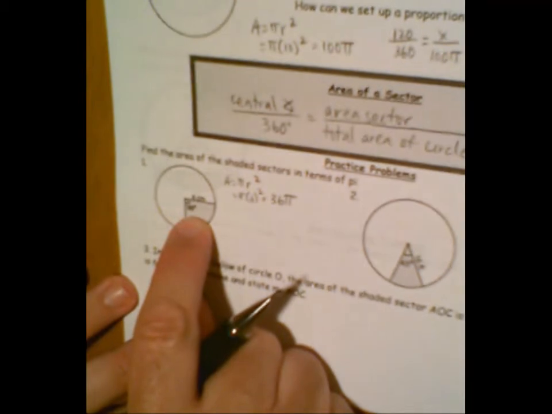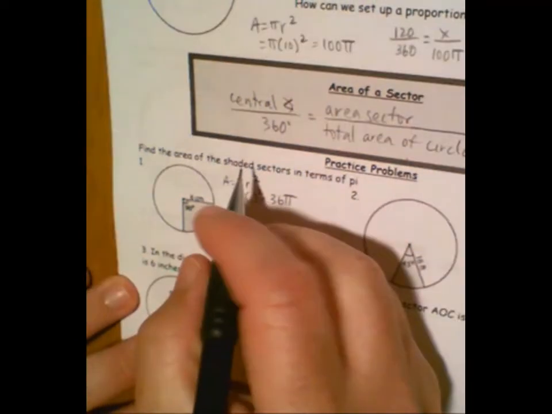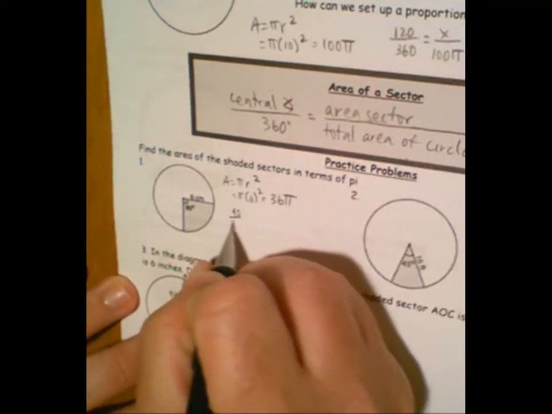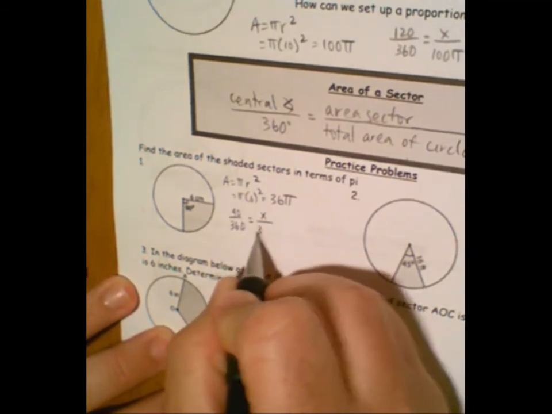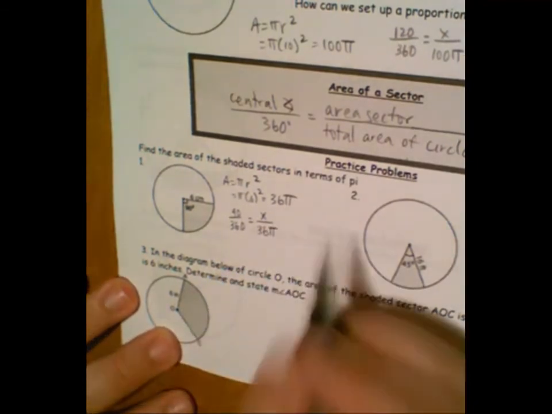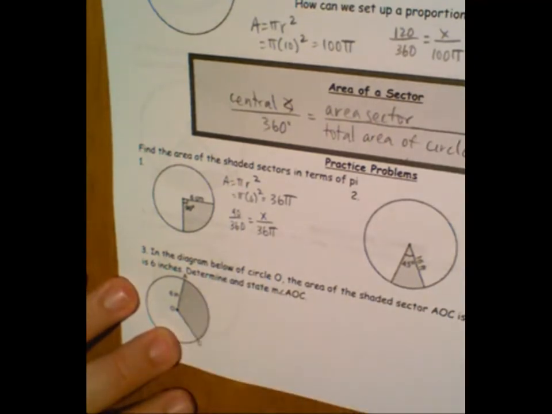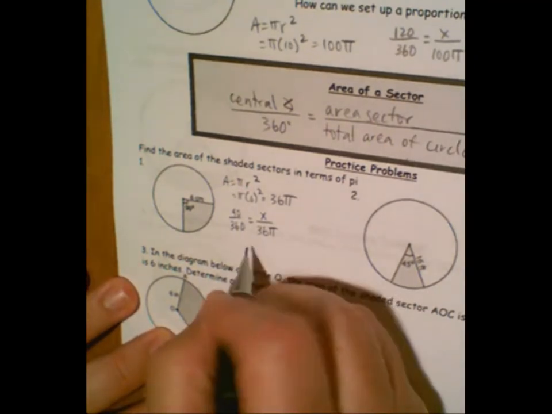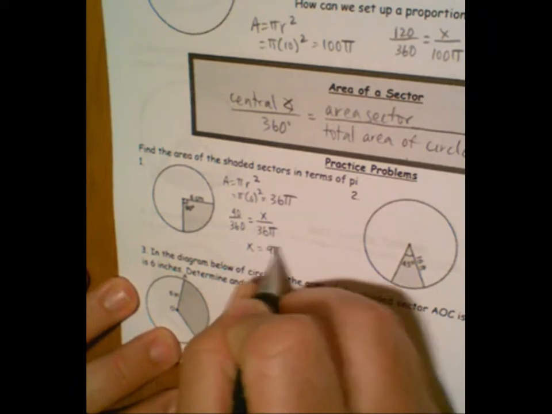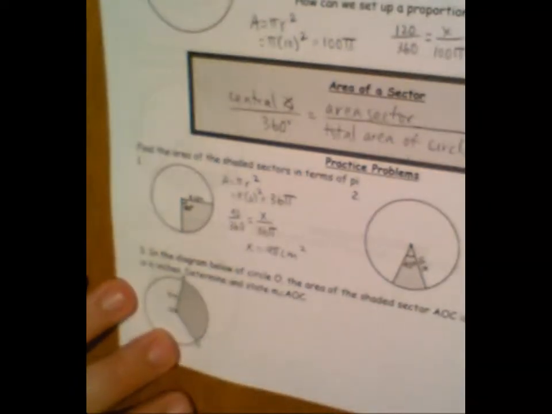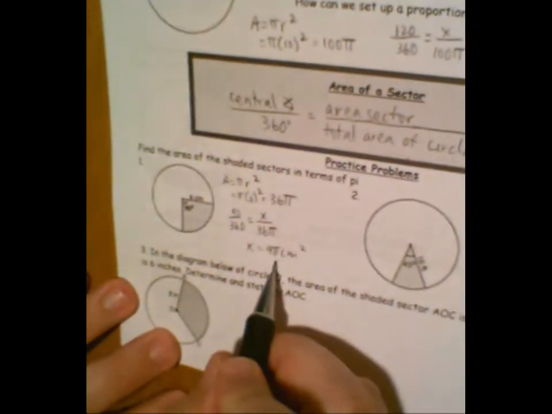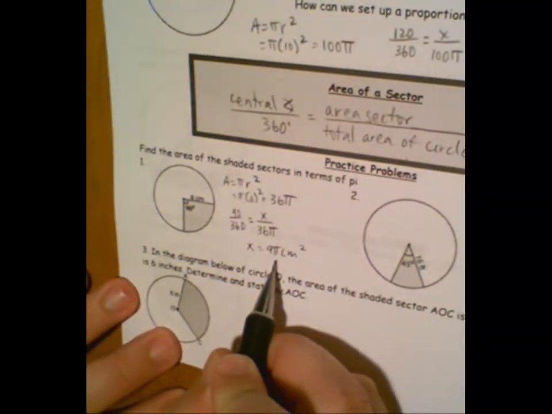Well, this is 90 degrees. So we can say 90 is to 360 as how much is to 36 pi. You cross multiply and you solve for x, and you get x is equal to 9 pi square centimeters. 9 pi square centimeters.